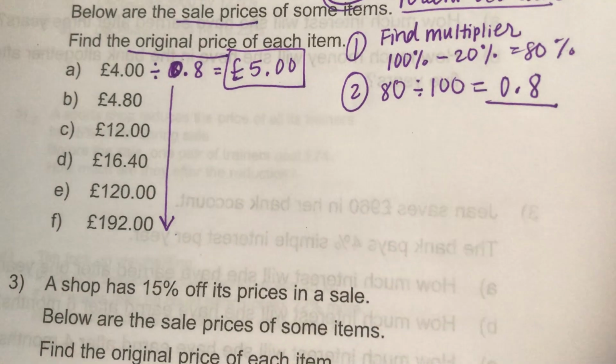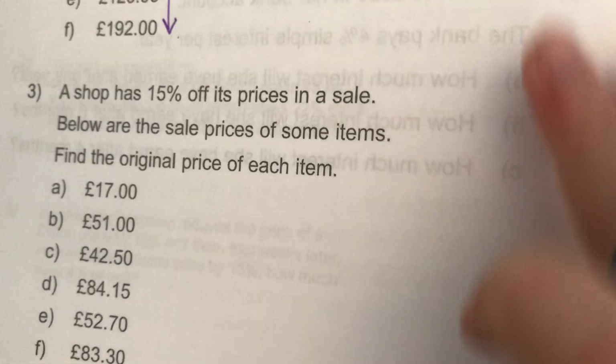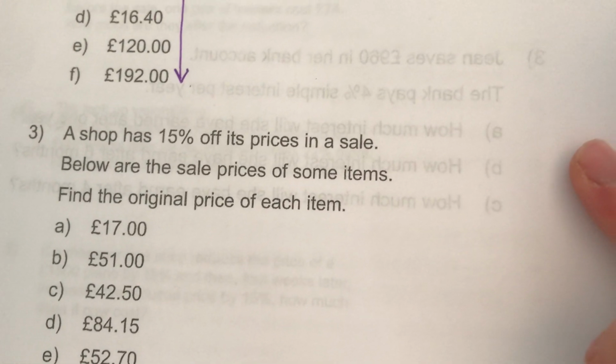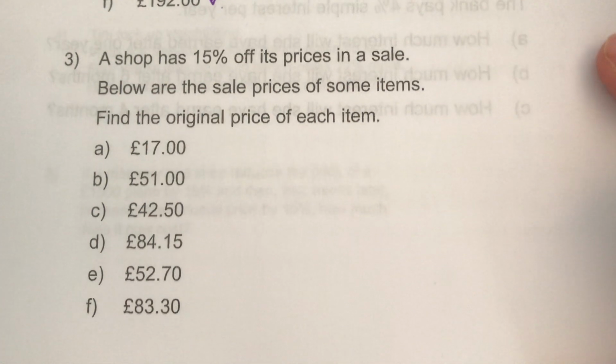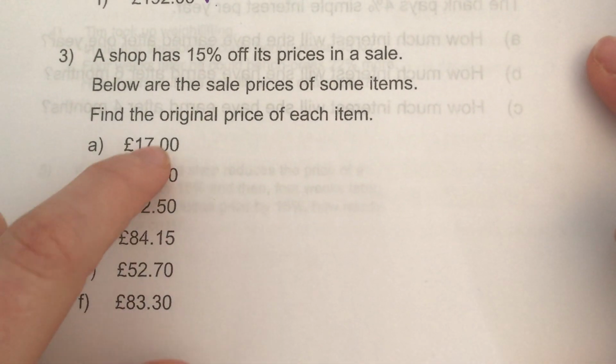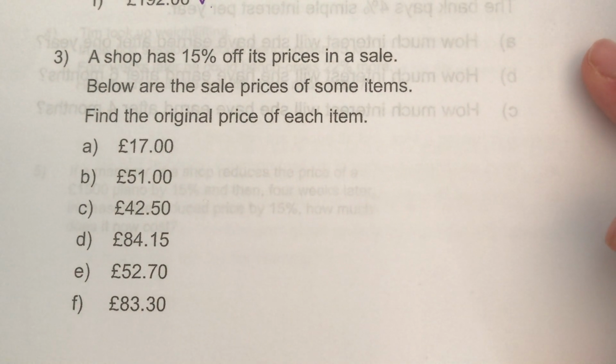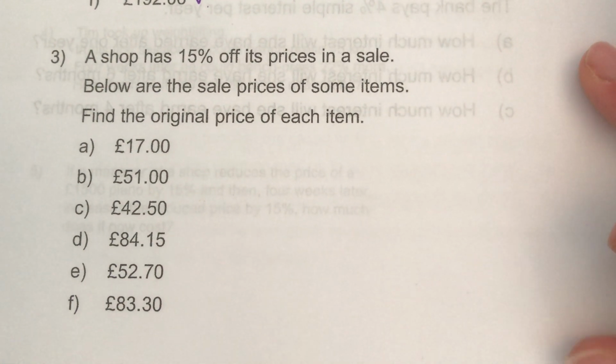In question 3, I'm going to ask you to set that one up on your own, so I want you to try your best. But just to give you a tip, all of these items have 15% off. So once you find your multiplier, you just take that value and divide every single number that you're given by that multiplier. It's always the same in each question.